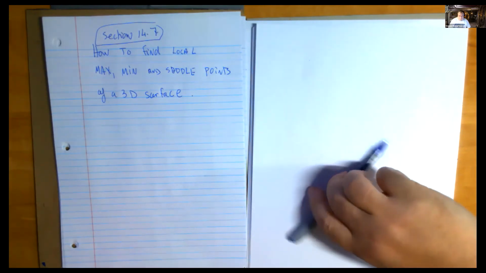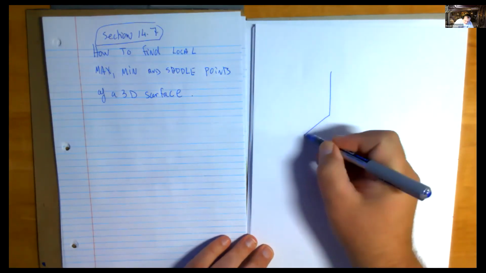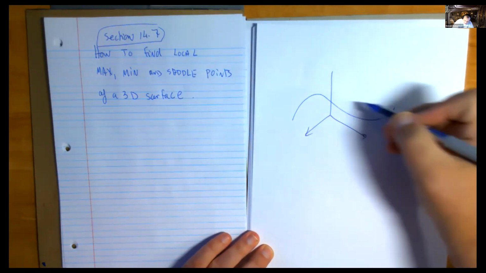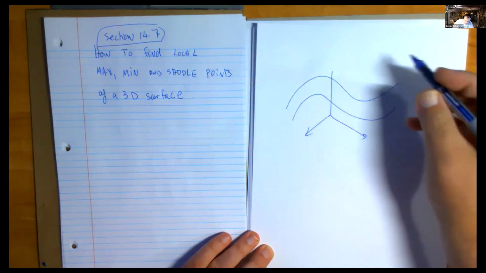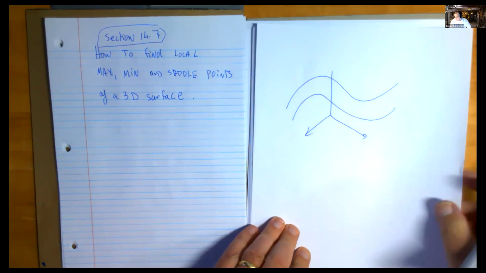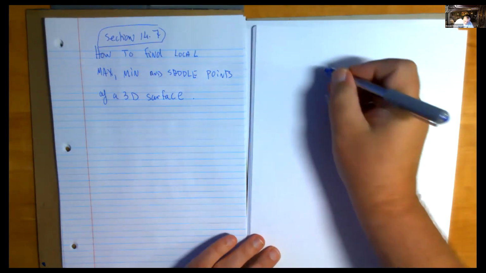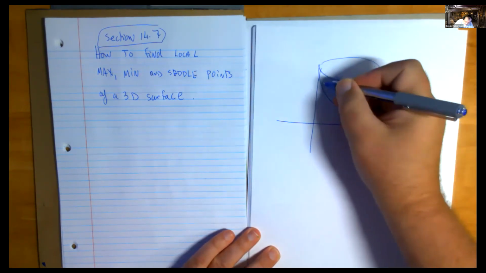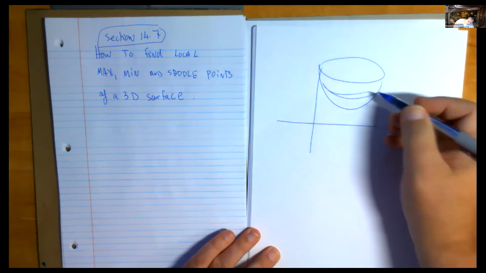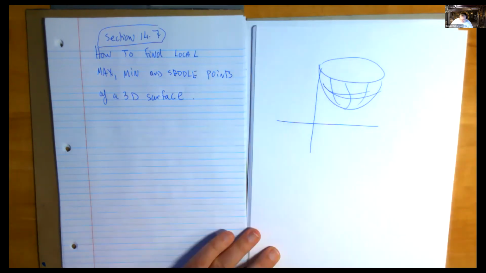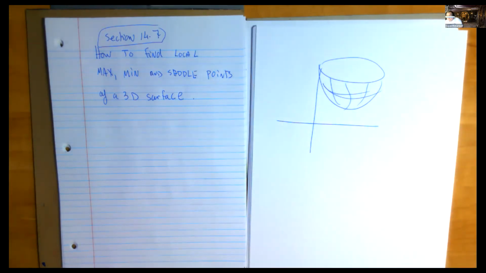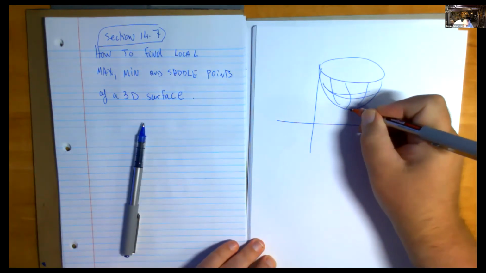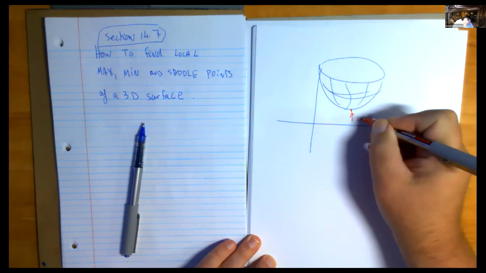Okay. Badly drawn picture, but here goes. Can you imagine a badly drawn picture, version 2? There, okay. Can you imagine a surface that looks a bit like a bowl? In the 3D world, wouldn't that point be called a local minimum?